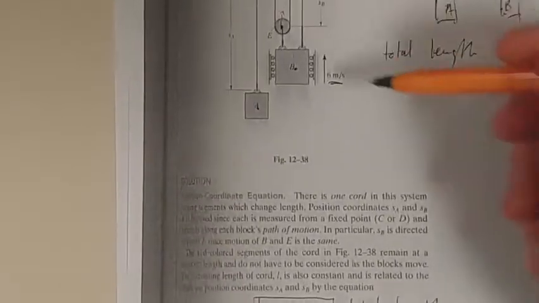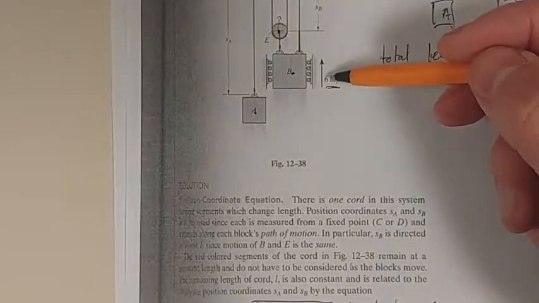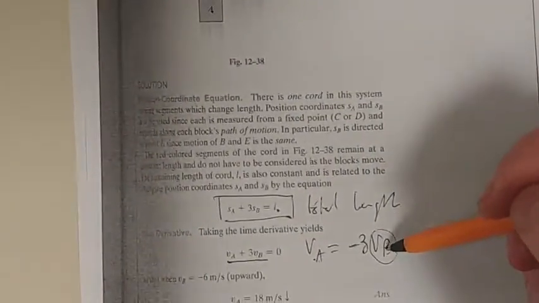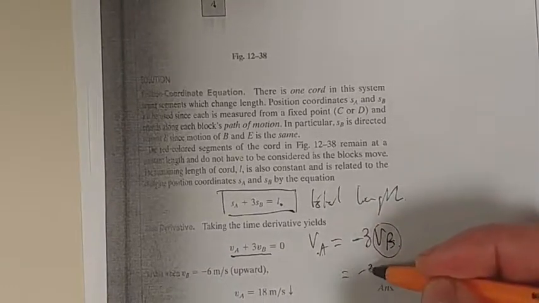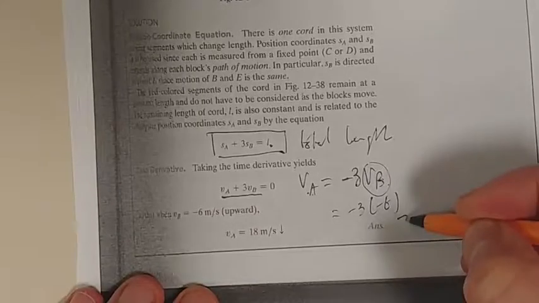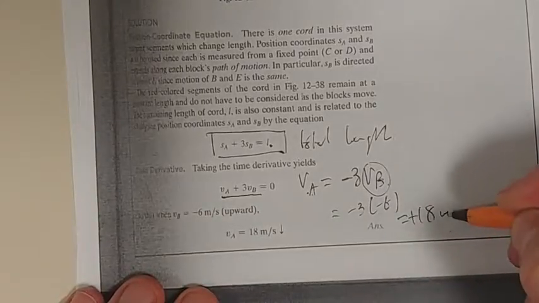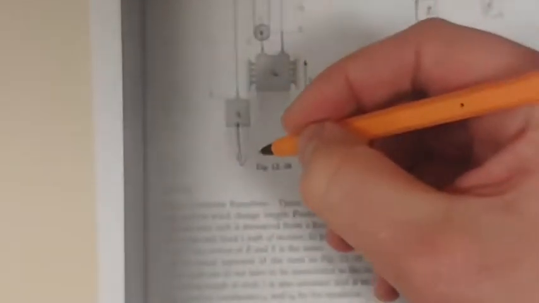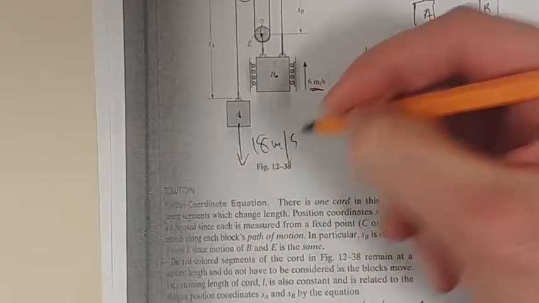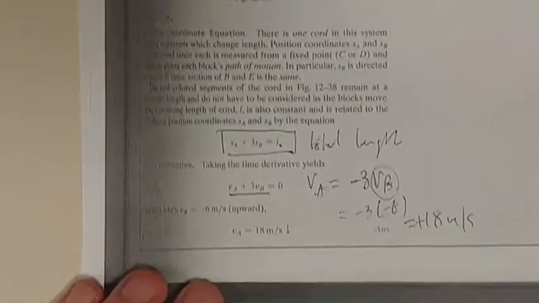So you plug 6 meters per second in there, but remember it's minus. You're going to say minus 3 times minus 6, and we get plus 18 meters per second, meaning that A is going down with an 18 meters per second velocity. Okay, let's move on to this one.